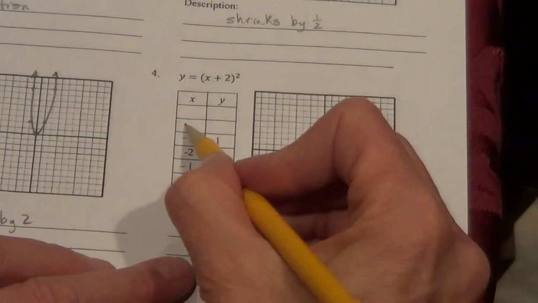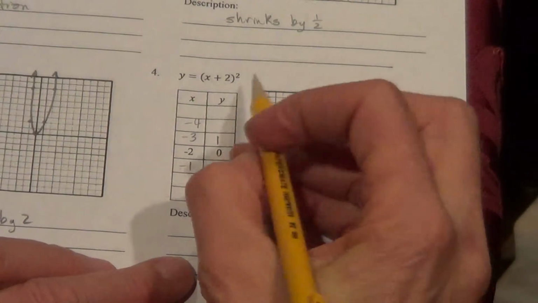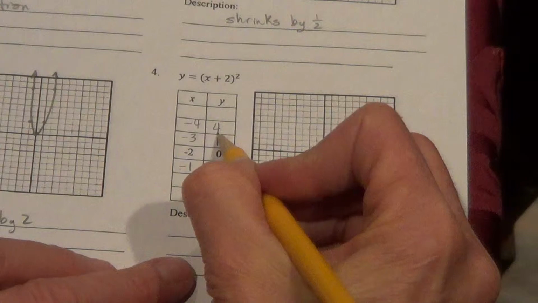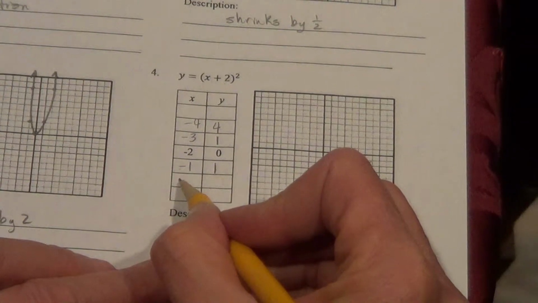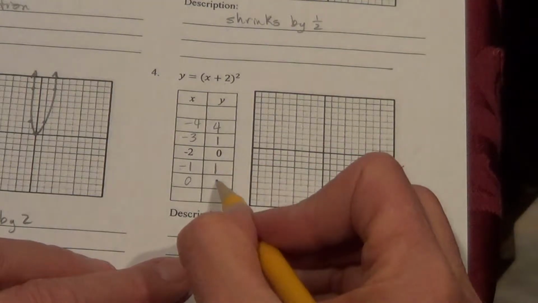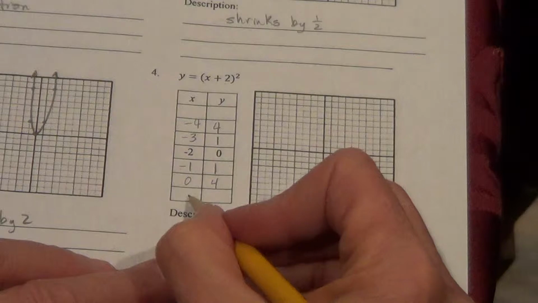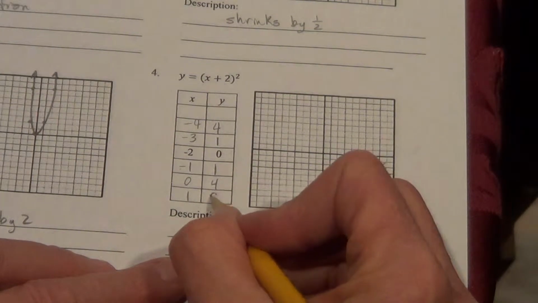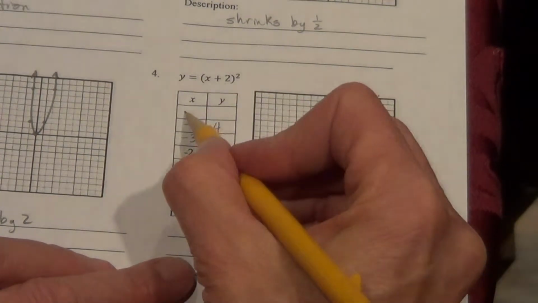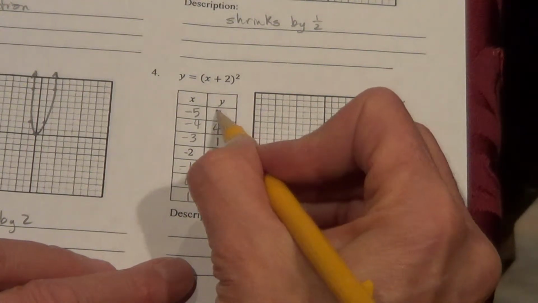Let's go out one more. Negative 4, that would be a negative 2. Negative 2 squared is 4. 0 plus 2 is 2. Squared is 4. 1 plus 2 is 3. 3 squared is 9. Negative 5 plus 2 is negative 3. Negative 3 squared is 9.